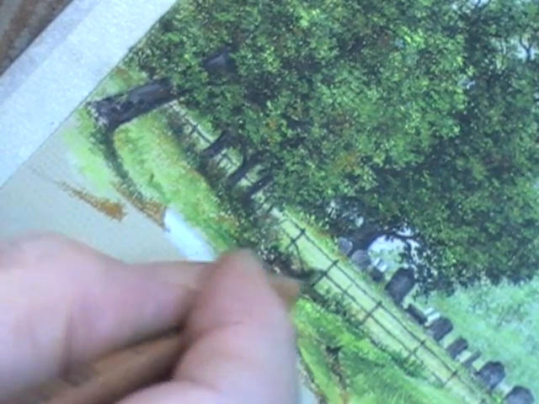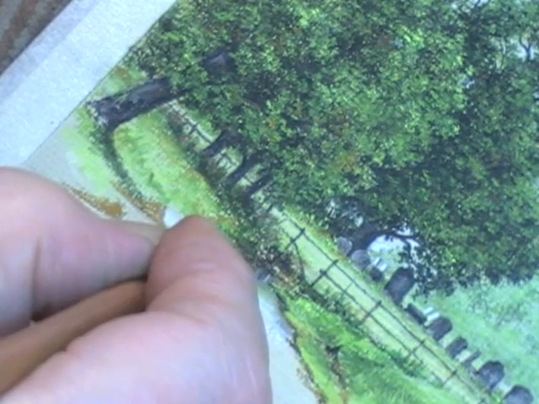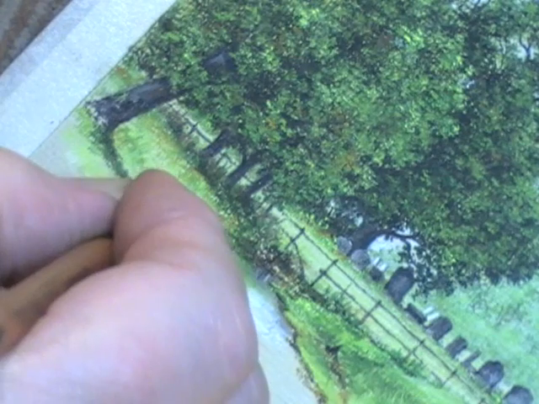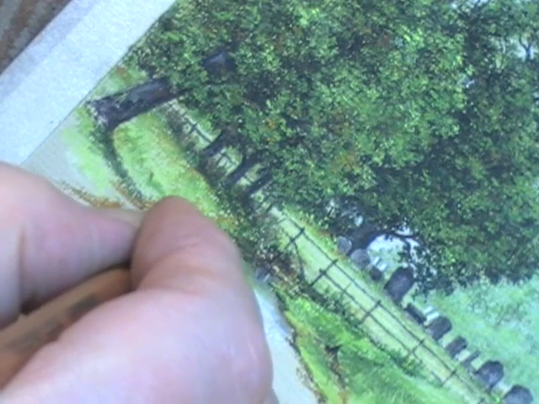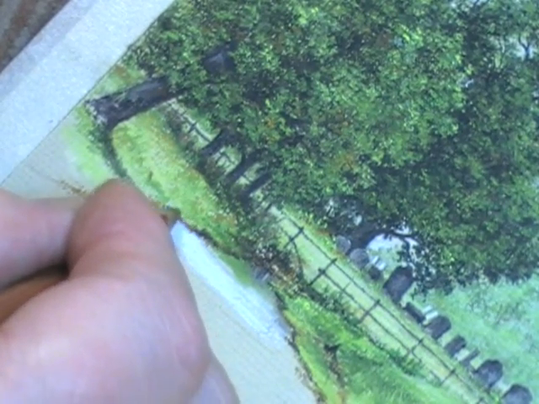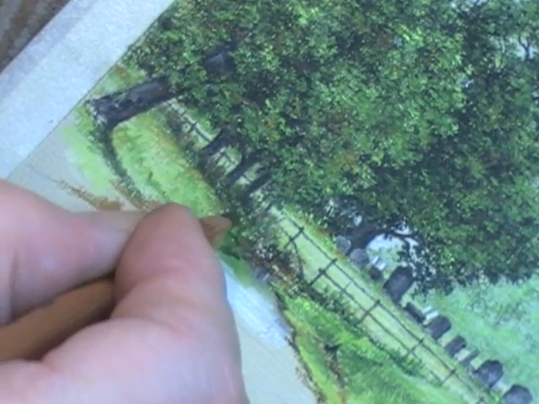Then we'll develop from here, and this is where we have the water coming in there, so I'm going to just develop that from there, and that will be then the water, a little bit of ochre on there as well. Good, like that. That's good.